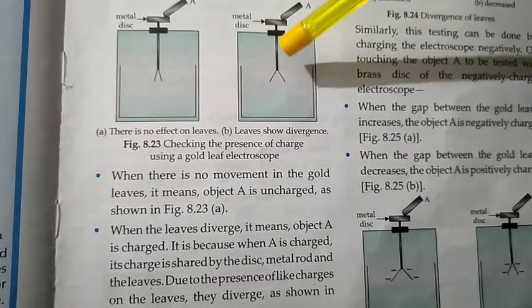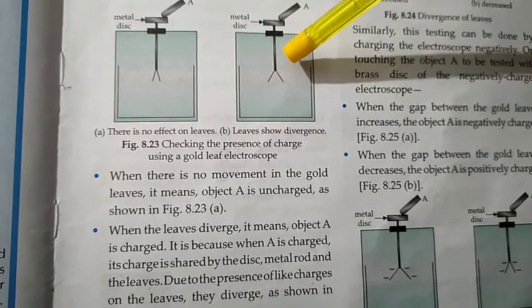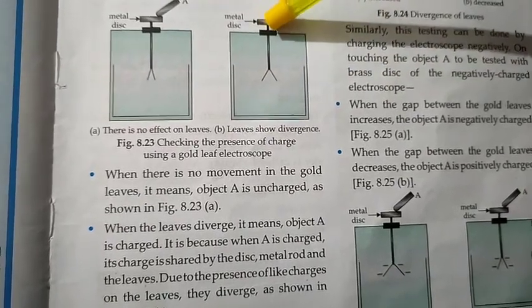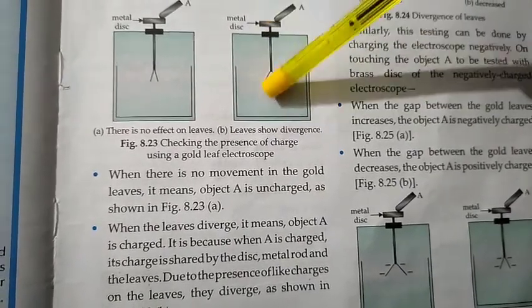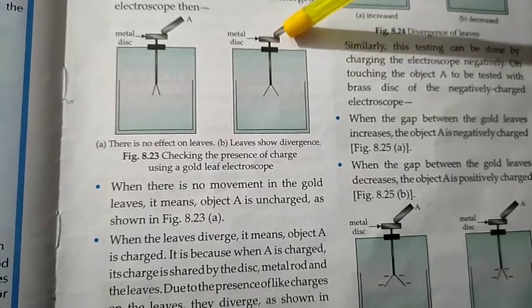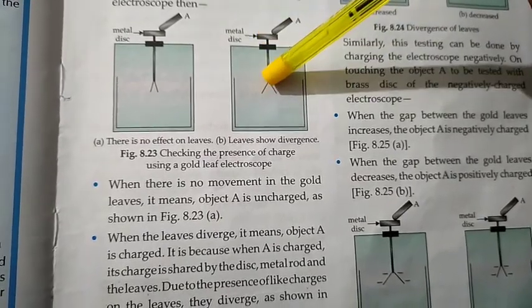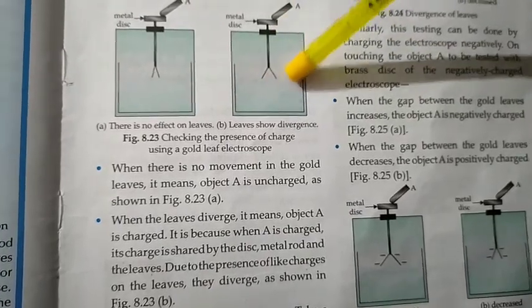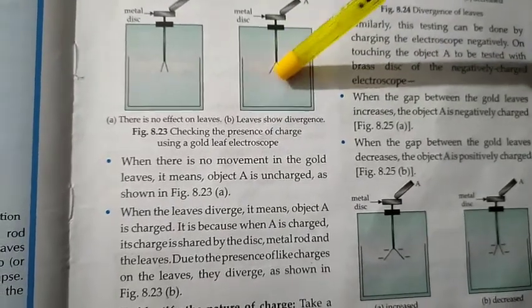Because when object A is charged, its charge is shared by the disc, metal rod and the leaves. The charge is shared by the disc, rod and gold leaves. And due to the presence of like charges on the leaves, they diverge.